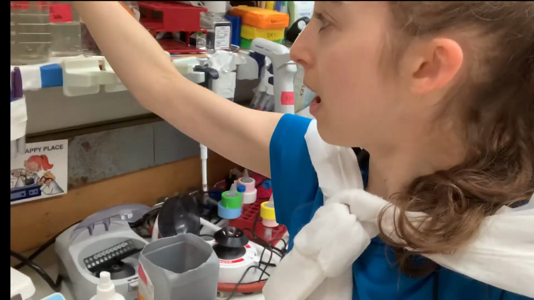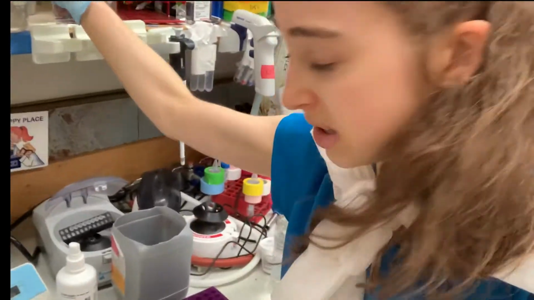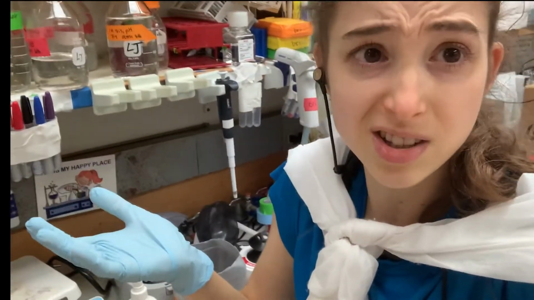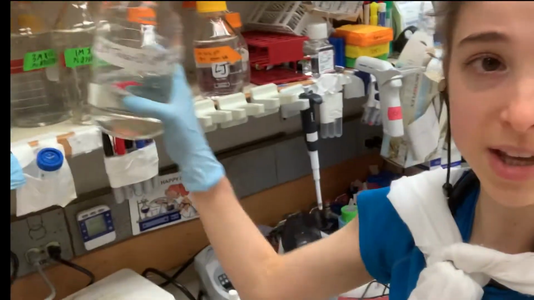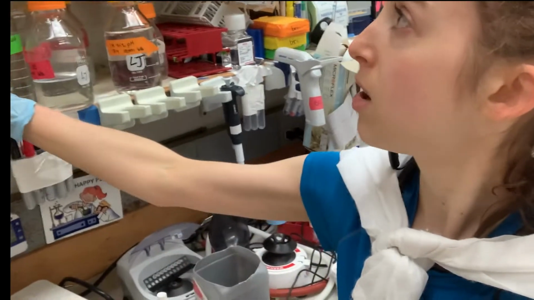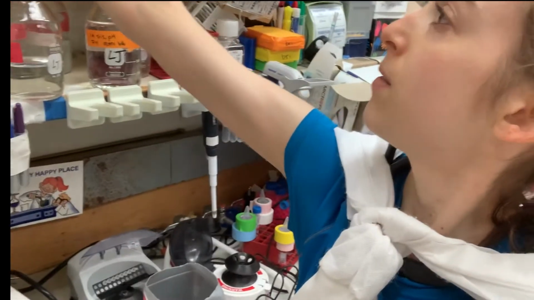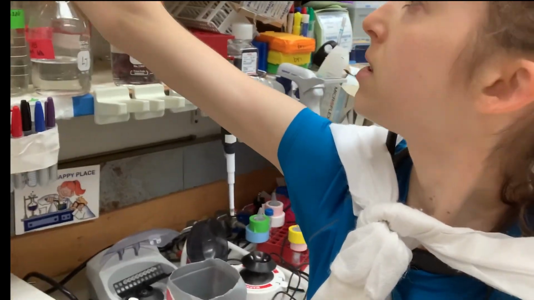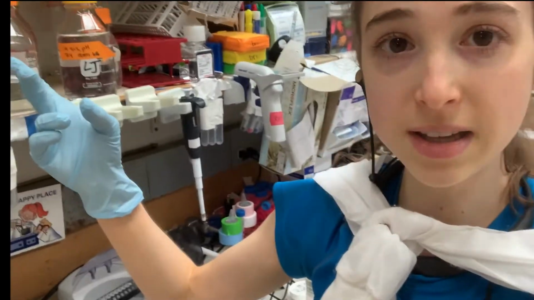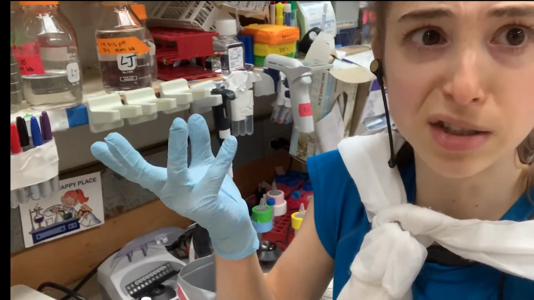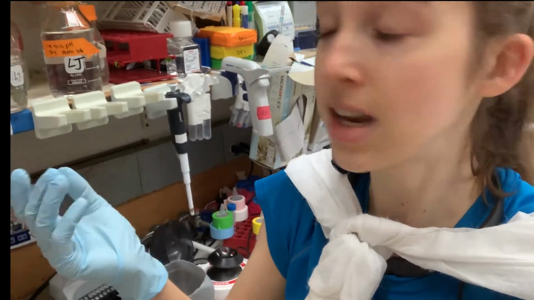But anyway, I do something similar. I have common buffers that I use. We typically call all our solutions buffers, even though technically the buffering part is the pH buffer that we put in it, like Tris or potassium phosphate buffers or HEPES. I have various ones. But basically we call any solution a buffer, usually if it contains some sort of buffering agent in it.